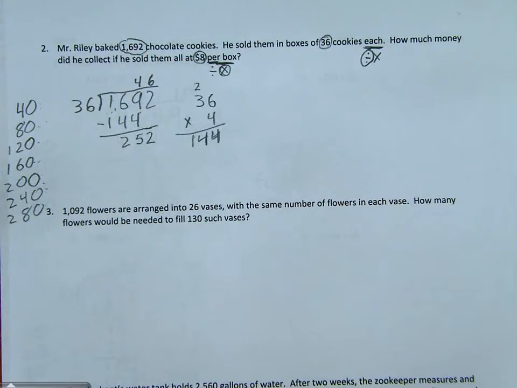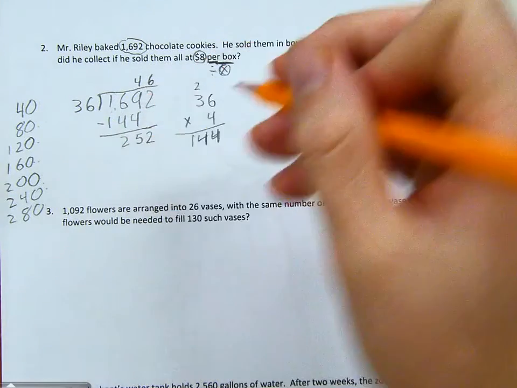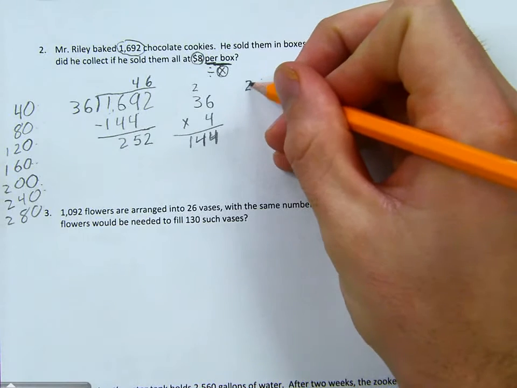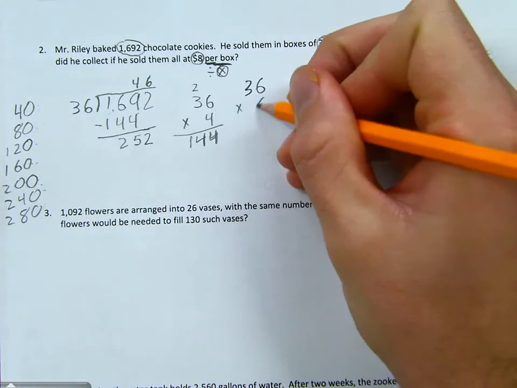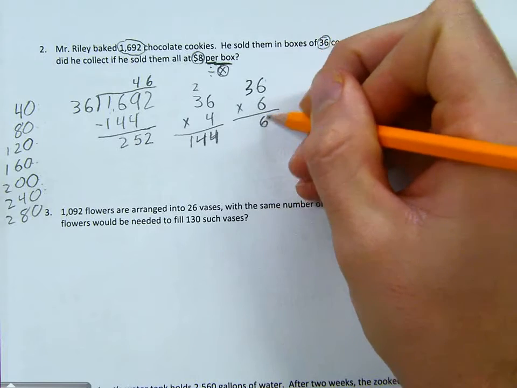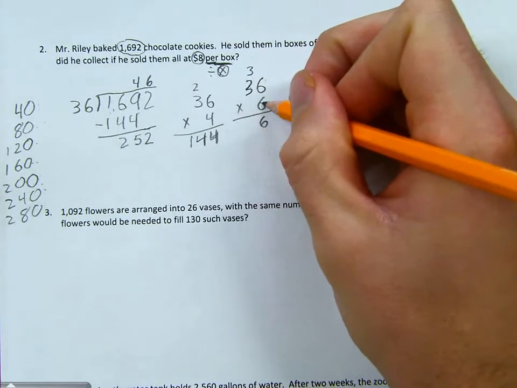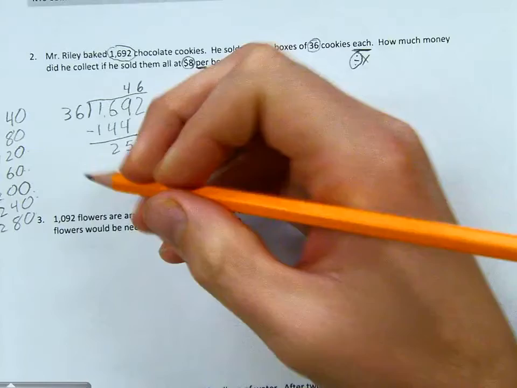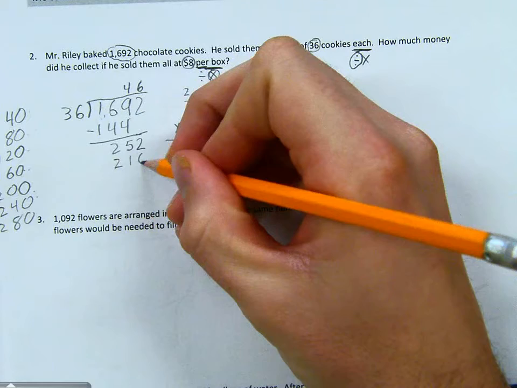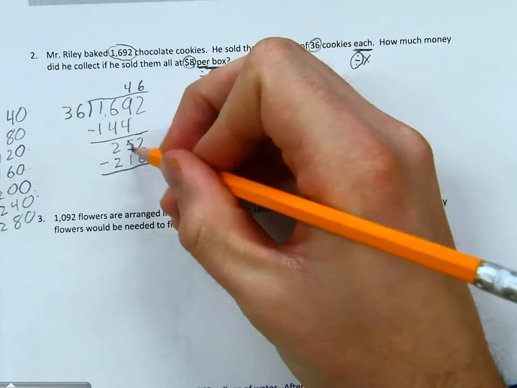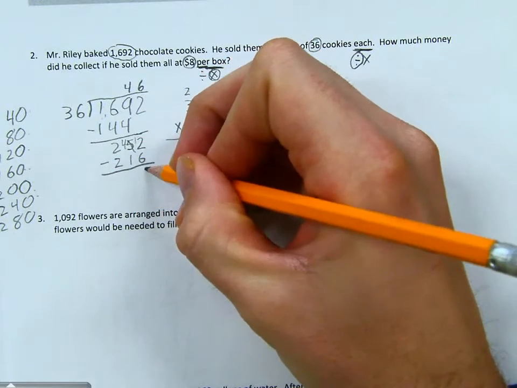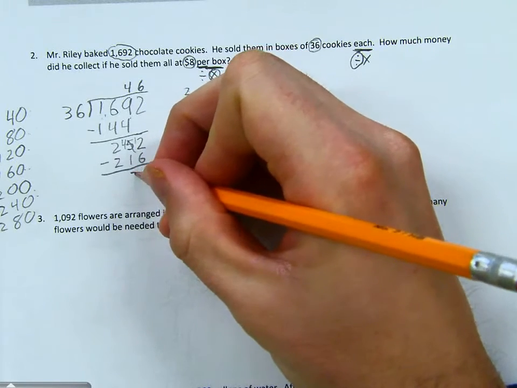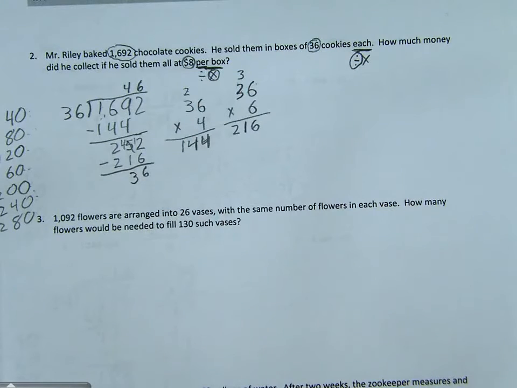So I have 36 times 6. I'm going to need to do some more work here on the side. 36 times 6. 6 times 6 is 36. 3 times 6 is 18 plus 3. I get 216. Borrow here. 6. And I'm going to get 36 left over.